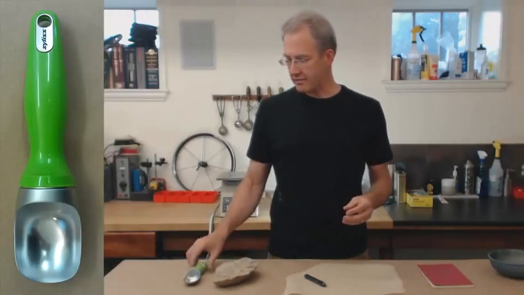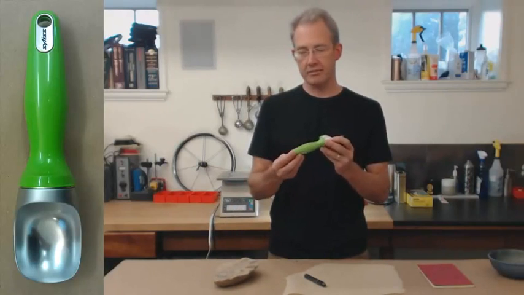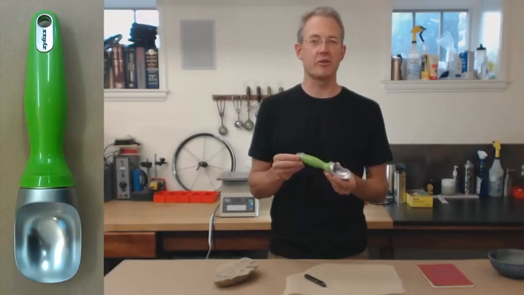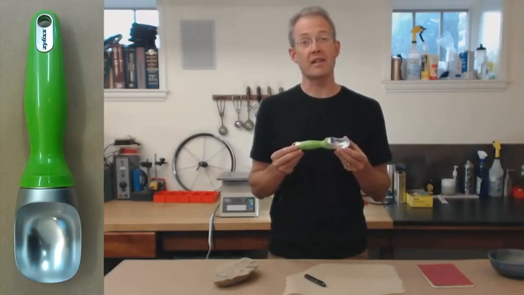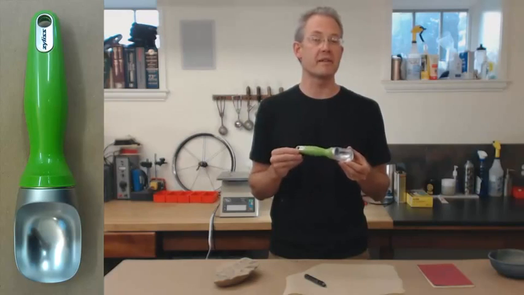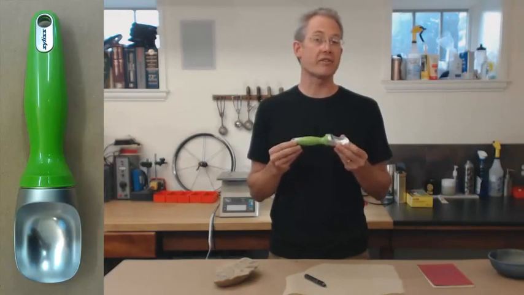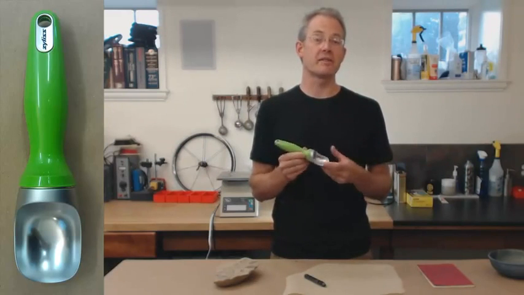In contrast, this is an object, an ice cream scoop, the rather great ice cream scoop, by the way, made by Xylus. I highly recommend it. And this ice cream scoop is an object, but clearly was made by humans. And so when we talk about artifacts, we're talking about objects that were made by humans.